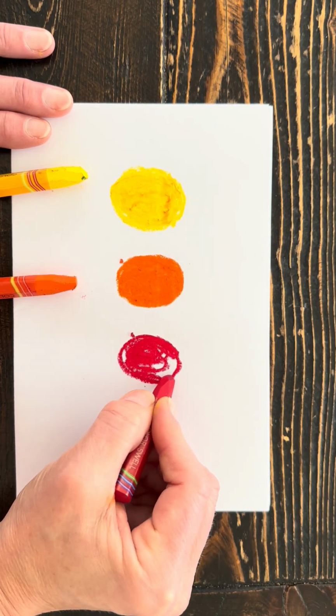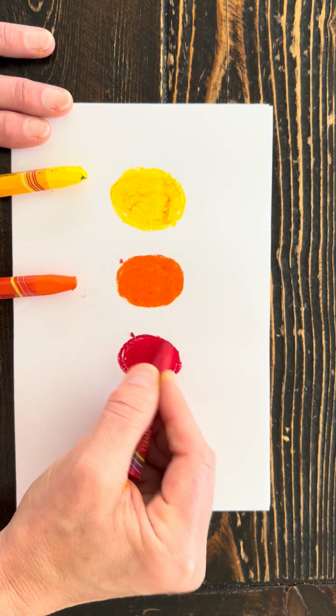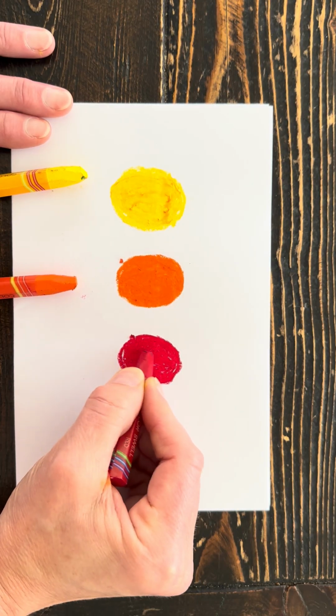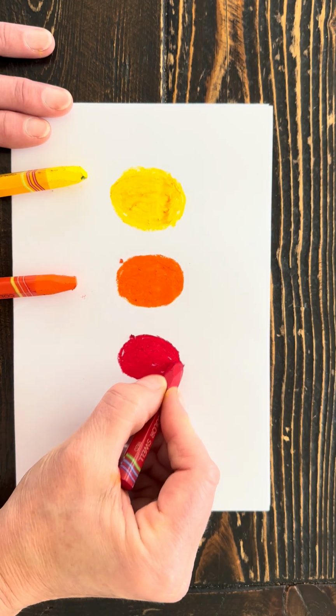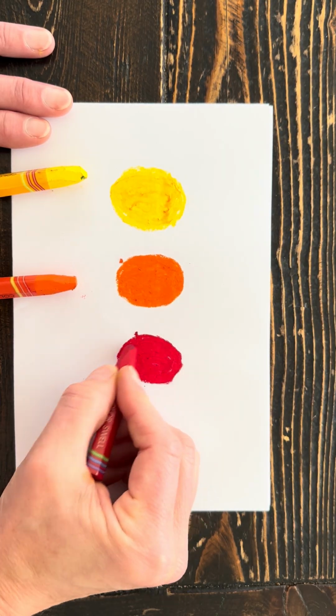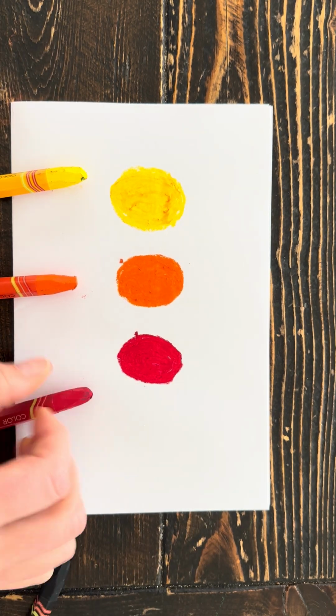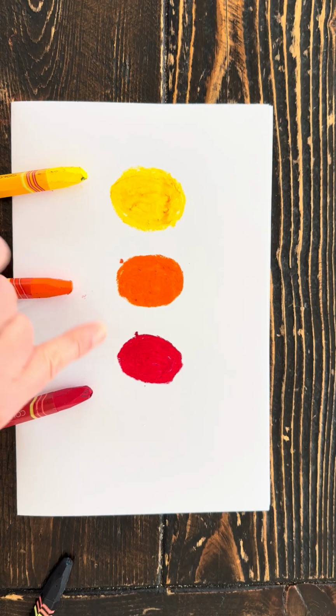If it was realistic art, then you would see exactly, oh, this is a cardinal, or this is a red-winged blackbird, or this is a seagull, or this is an Arctic tern. But today, these are going to be three birds: a yellow bird, an orange bird, and a red bird.